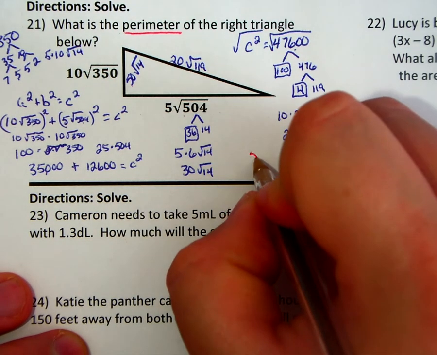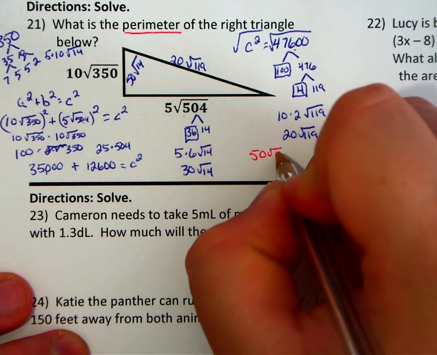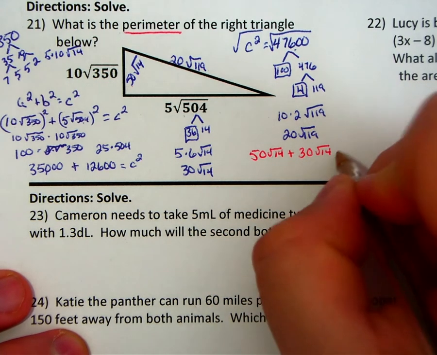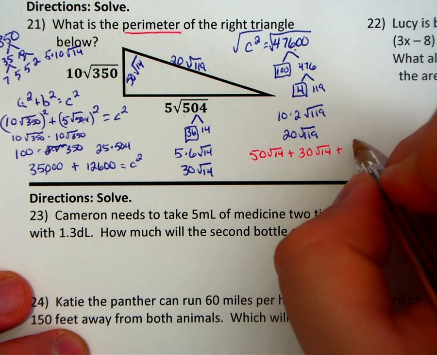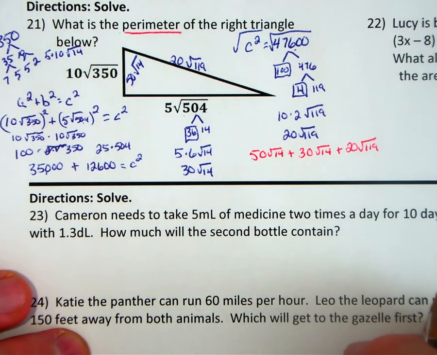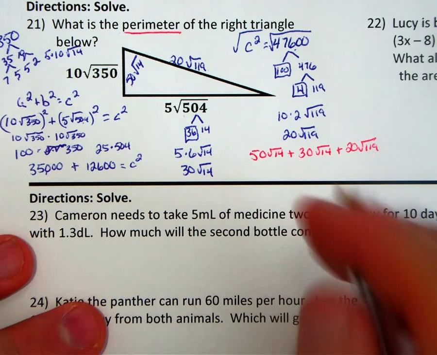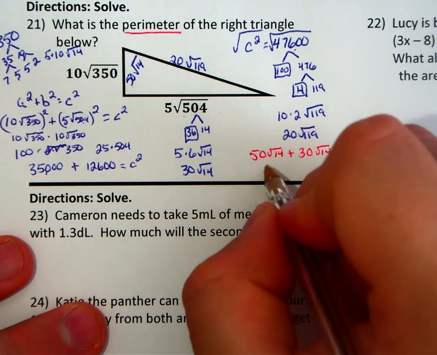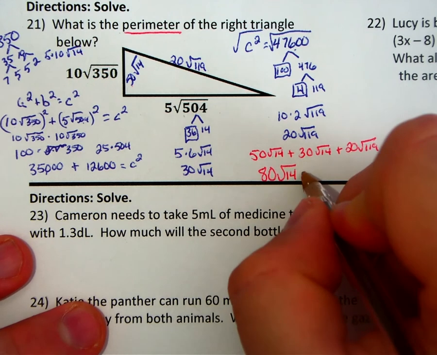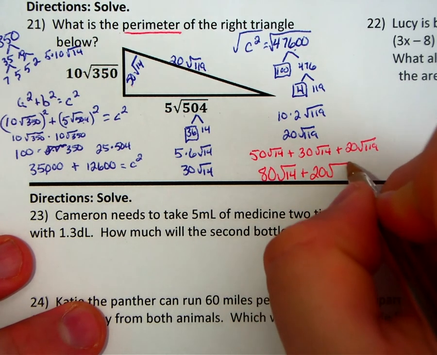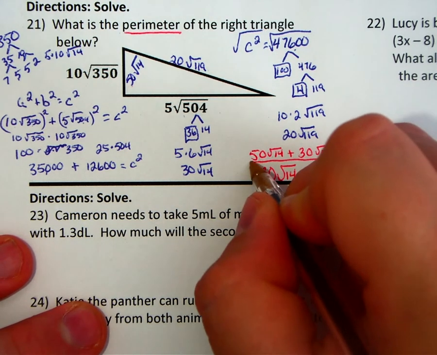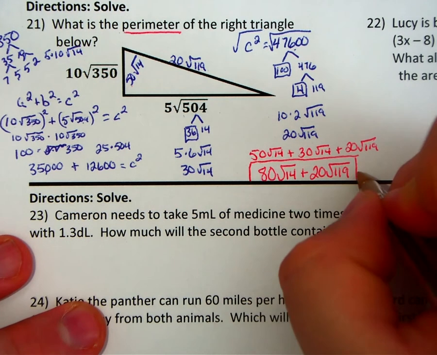So we have 50 root 14 plus 30 root 14 plus 20 root 119. We have some like terms, so we will end up with 50 and 30 is 80 root 14 plus 20 root 119. And that will be our final answer.